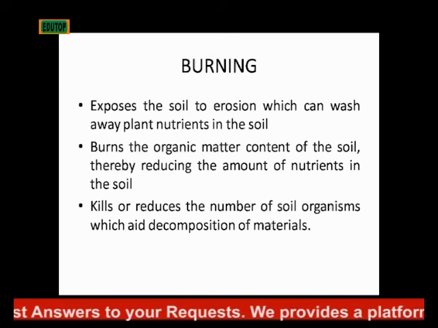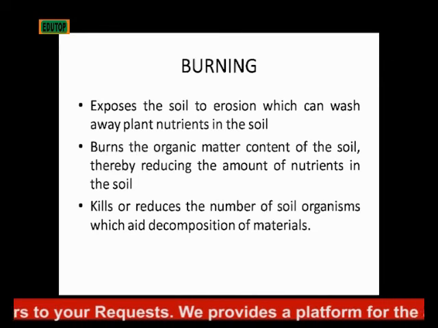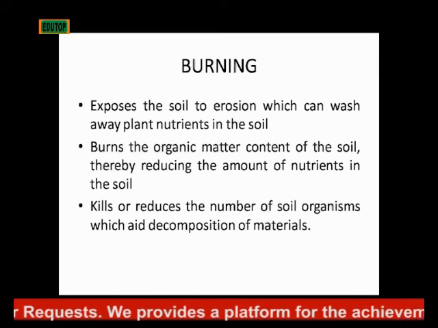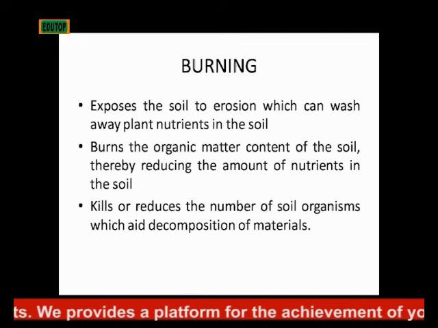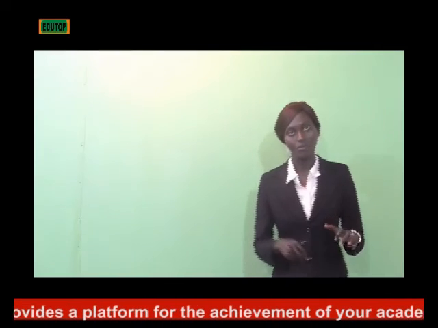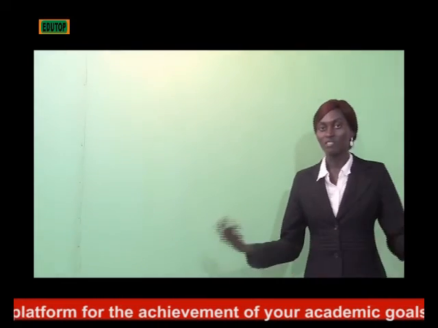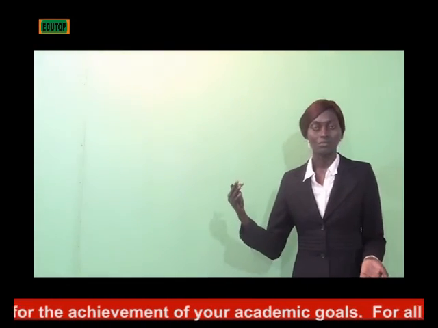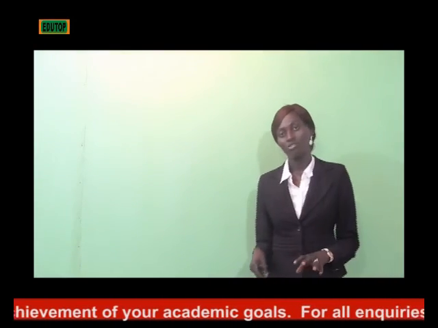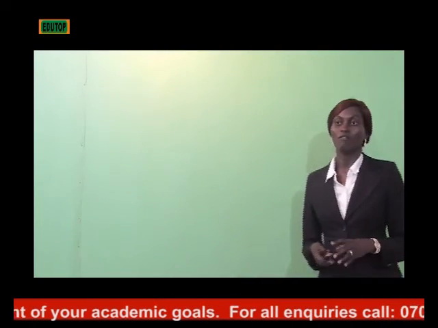Burning also will kill and reduce the number of soil microorganisms. The soil microorganisms are responsible for the decomposition of materials in the soil. By the time you apply fire, a lot of them will be killed. So you have reduced the rate of decomposition in your farm.